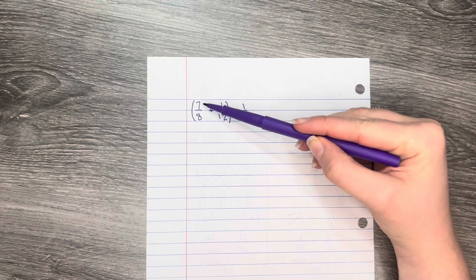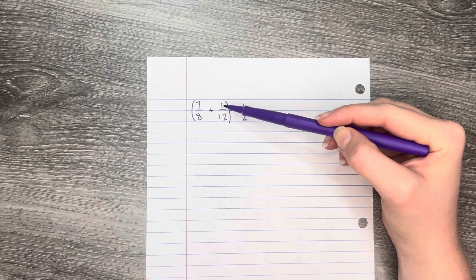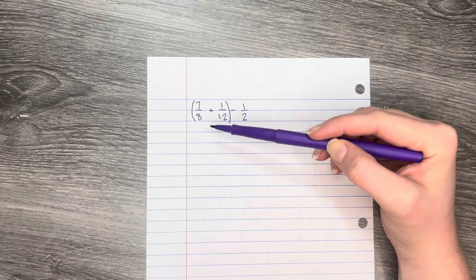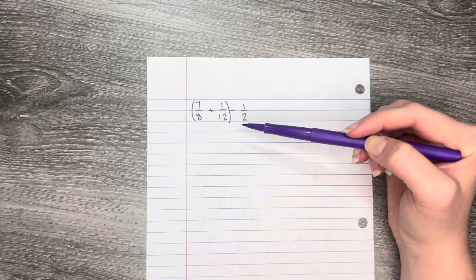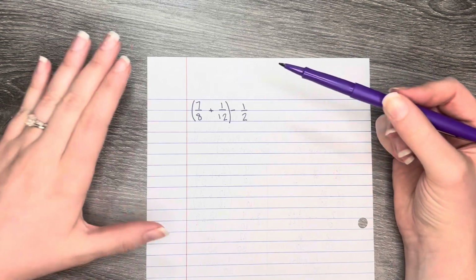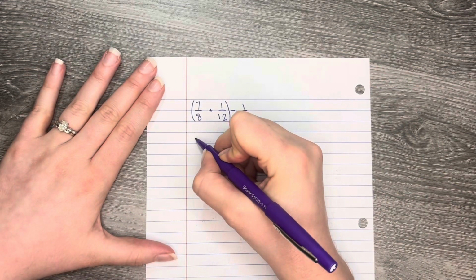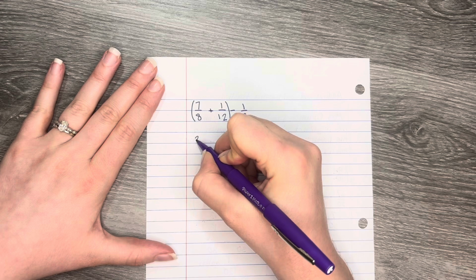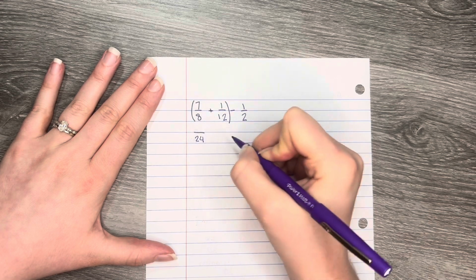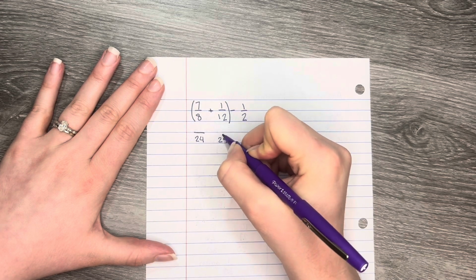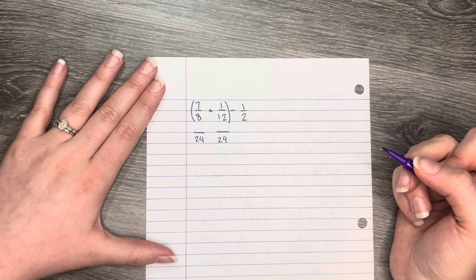First, I'm going to add 7/8 plus 1/12. I notice these aren't the same size pieces, so I must find a common denominator. In this case, I'm going to use the denominator of 24. Again, if you're not confident in finding common denominators, go watch my video that's focused on common denominators.